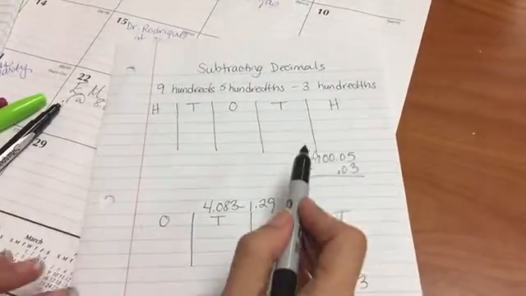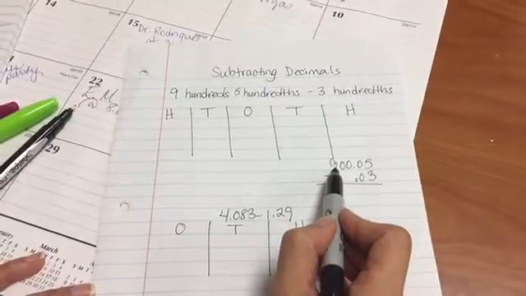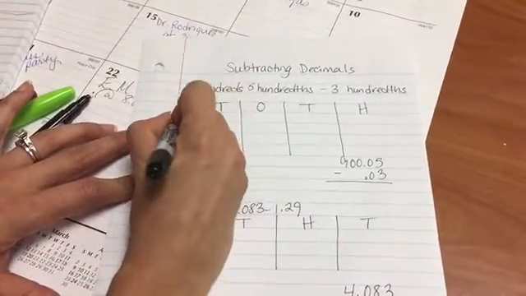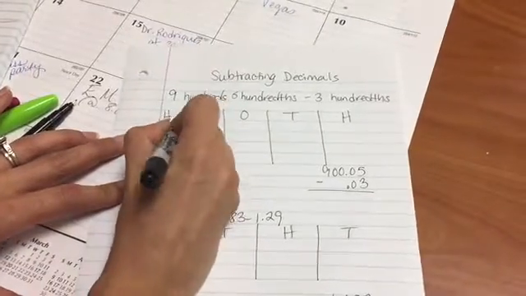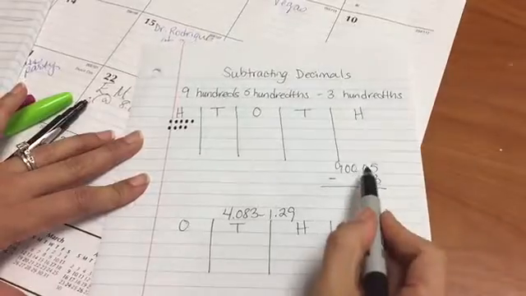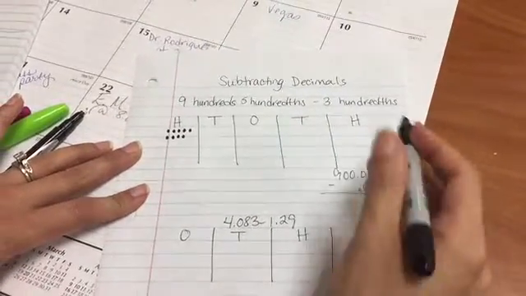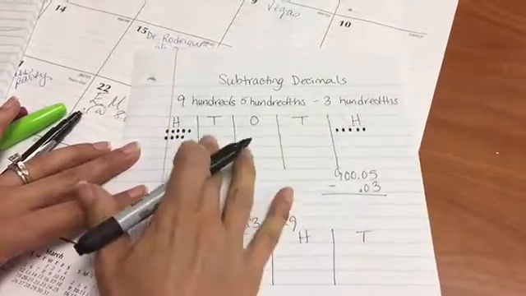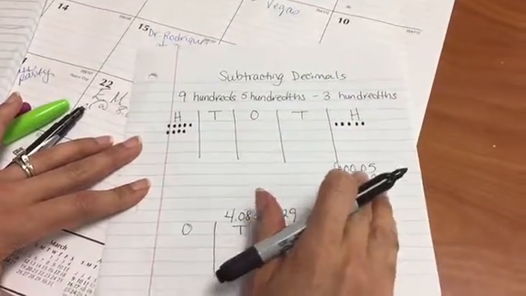Okay, sorry about that. So we're going to go ahead and place this first one. There are 9 in the hundreds place. So we're going to do 1, 2, 3, 4, 5, 6, 7, 8, 9. And there are 5 in the hundredths place. 1, 2, 3, 4, 5. We don't have to put anything in between because they are all zeros.